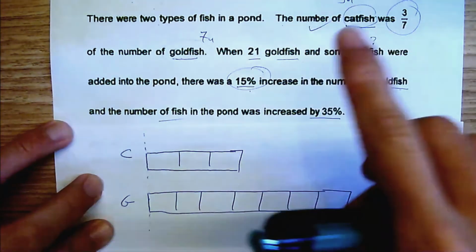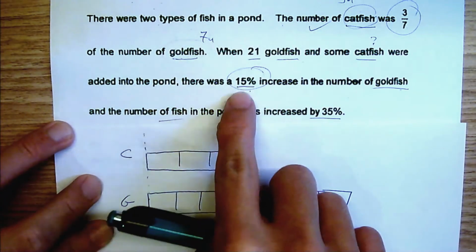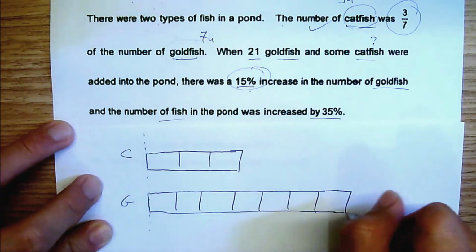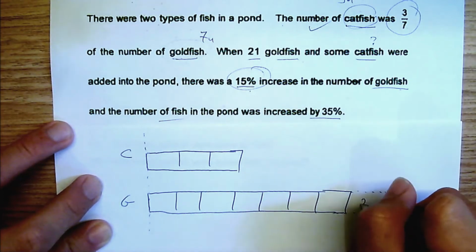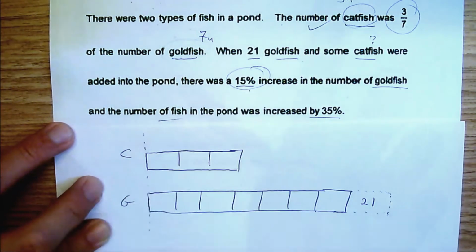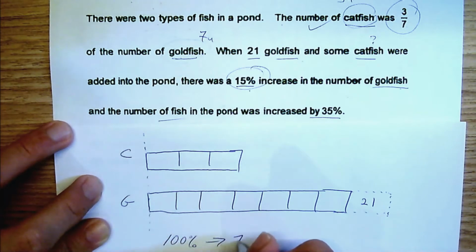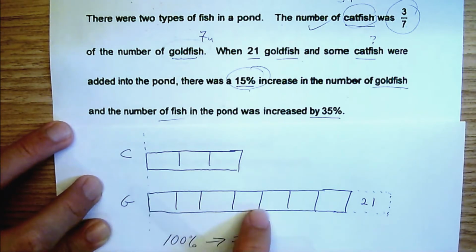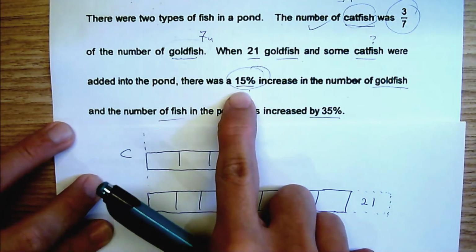They said that when 21 goldfish and an unknown number of catfish were added, there was a 15% increase in the number of goldfish. So I add 21 more goldfish, and there was a 15% increase in the number of goldfish. Now let me ask you, 100% of goldfish I can put to 7 units, right? Because it's 1, 2, 3, 4, 5, 6, 7 units. 100% of goldfish is 7 units. If I increase by 15%, how many units would that be?